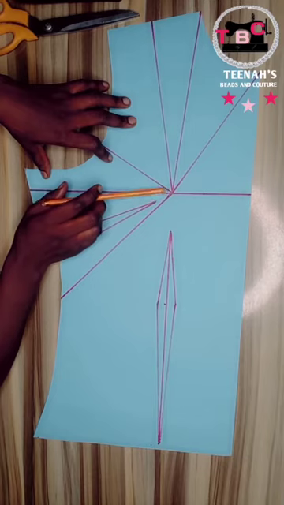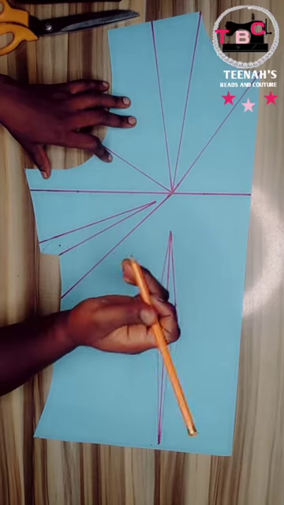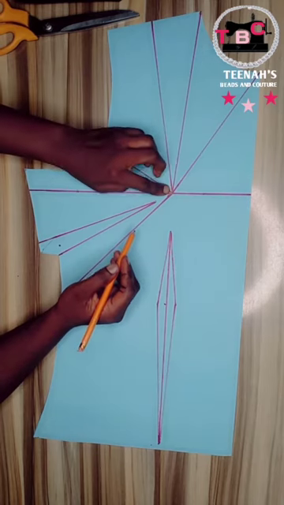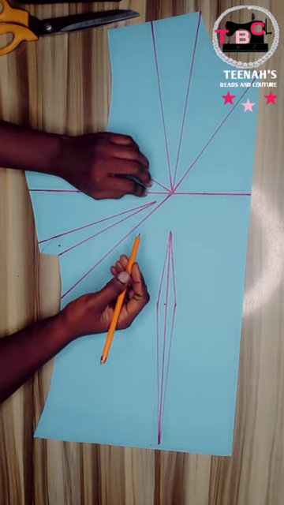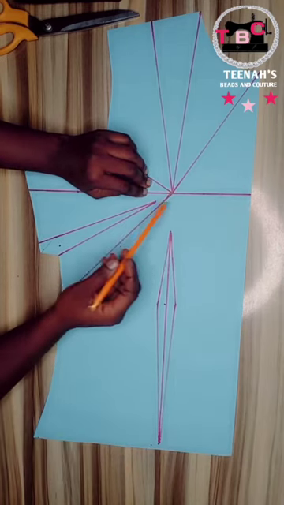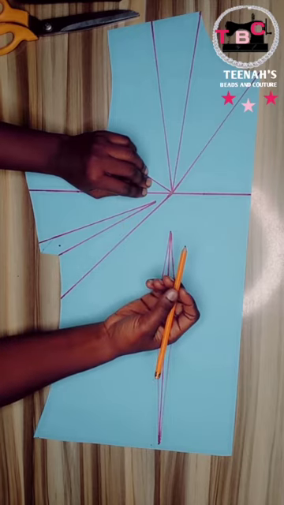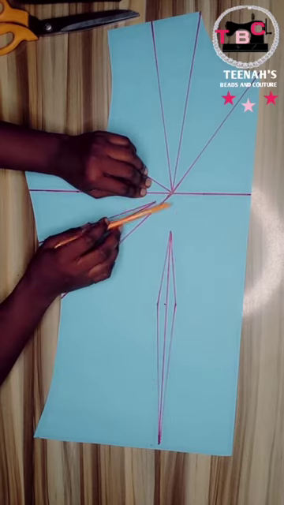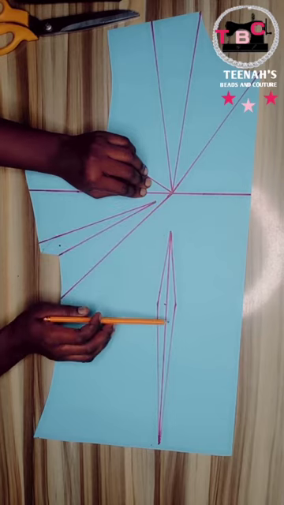So right here I have my bust point, and in order to draft out or mark out your darts, you have to go not less than an inch away from your bust point, so it won't have that pointed edge on your bust point. Now this depends on the shape of your bust. Right here I went 2 inches away from my bust point to construct my contour dart.